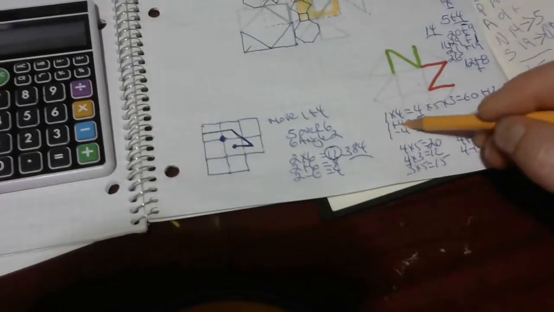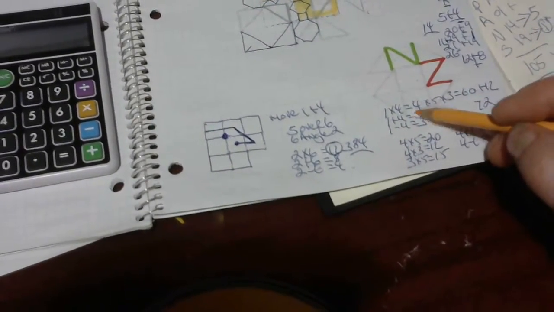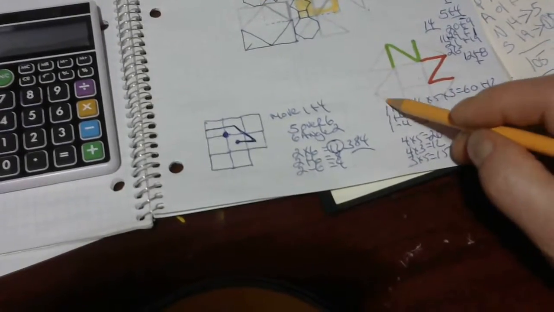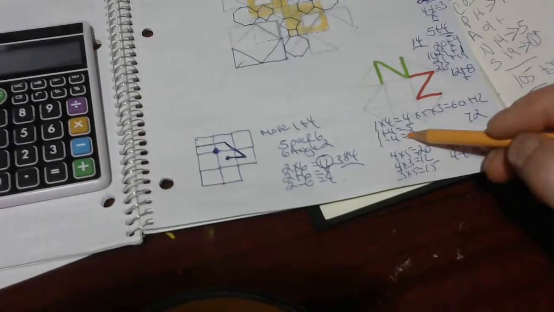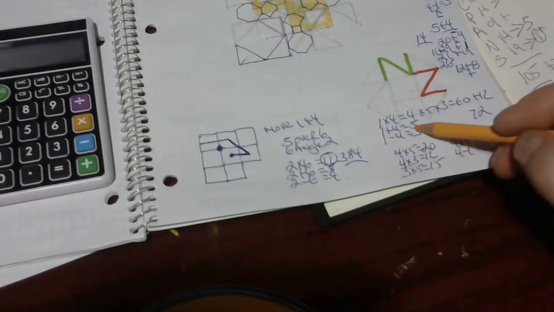1 times 4, 1 plus 4, 1 minus 4, 1 divided by 4 works. We have to find perfect numbers, quarters, things that are divisible that fit into something else. I don't want to find any fractions, so we're not going to use divide. I minus the 4, I get 3. I add the 4, I get 5.